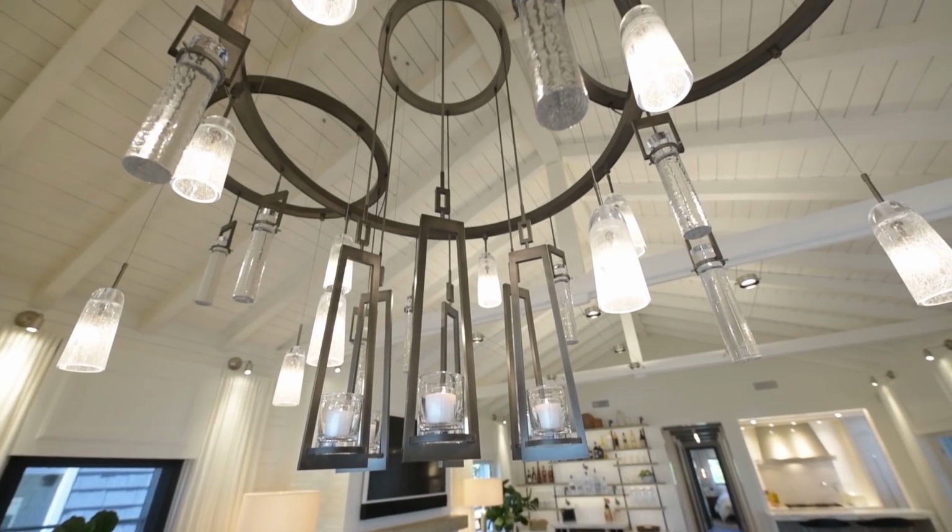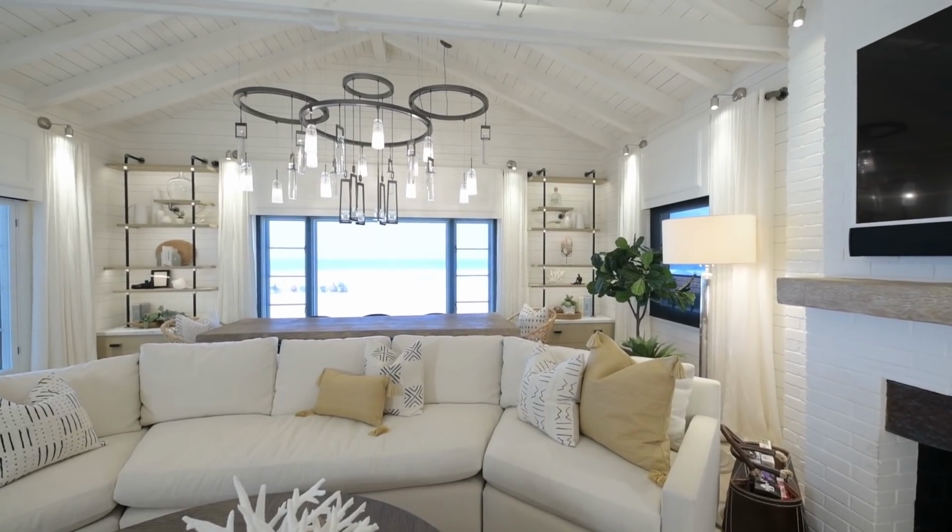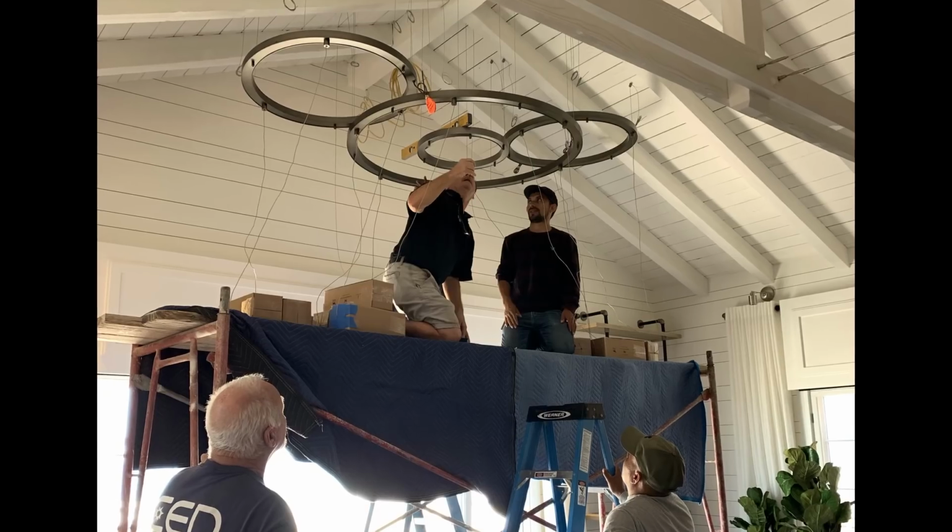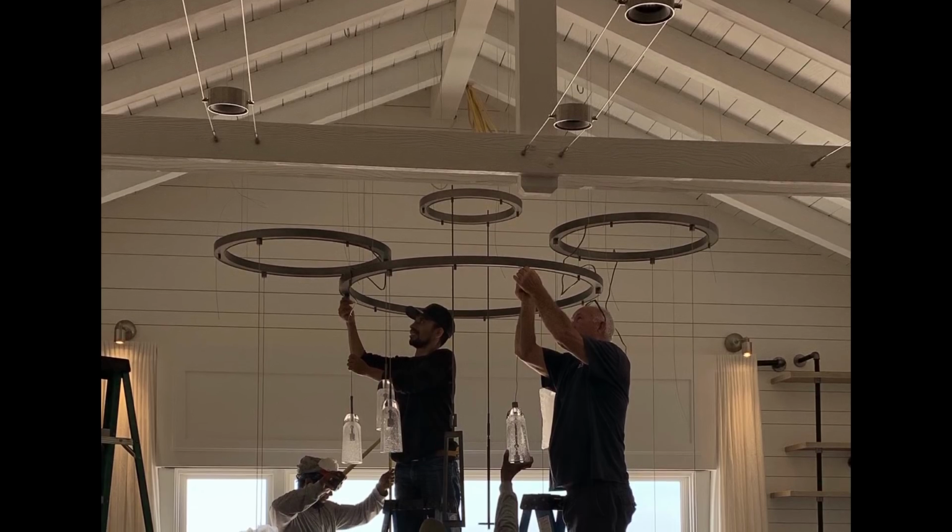And then the last thing was I added a custom chandelier over this amazing dining table. It needed to drop. Now the ceiling is like this, right? So usually a chandelier comes from something. This had to be hung at different heights of cables. The installation for this light fixture alone was a big deal. But I also wanted it to act as art.